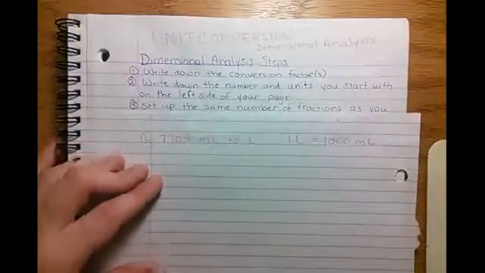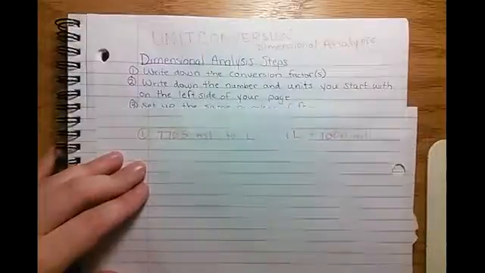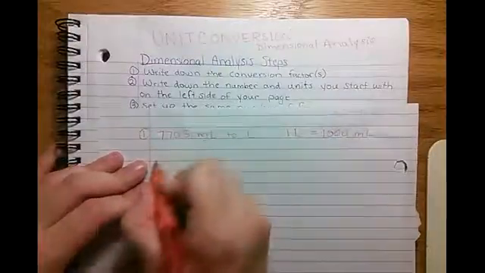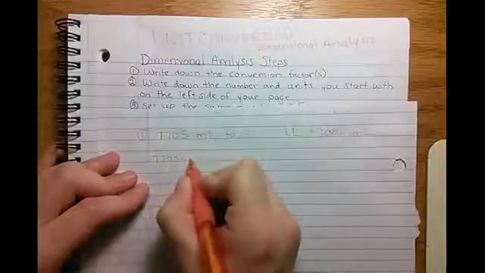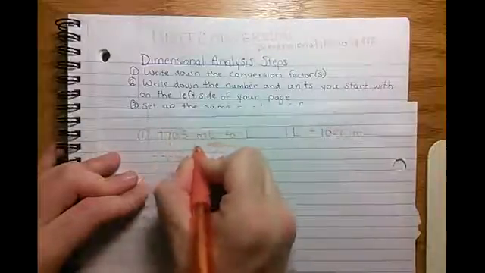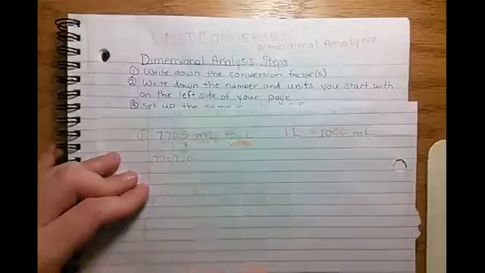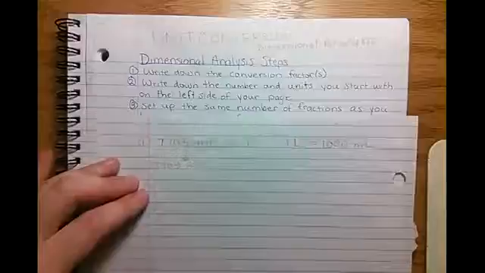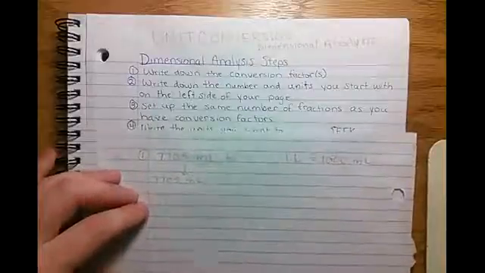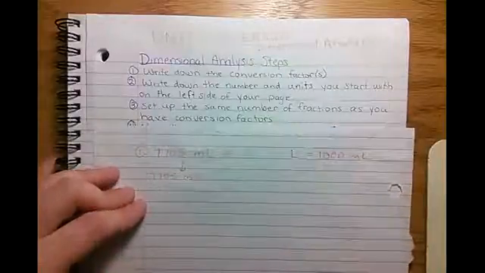The next thing we want to do is write down the number and units you start with on the left side of your page. So on the left side over here, I'm just going to write down what I start with. 7,705 milliliters. Then you want to set up the same number of fractions as you have conversion factors.